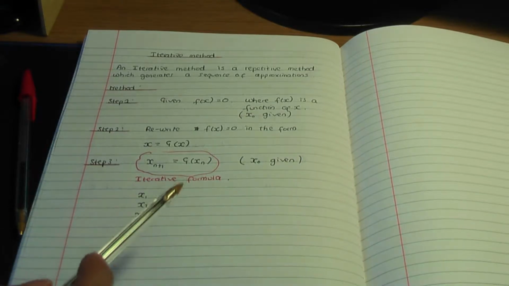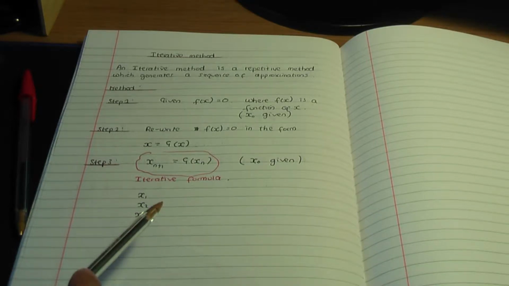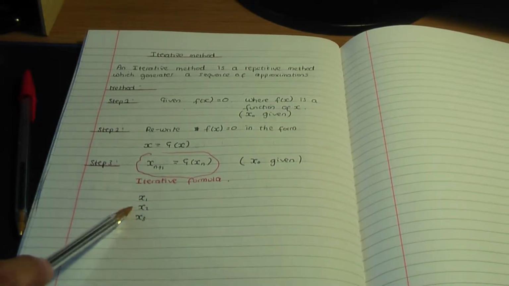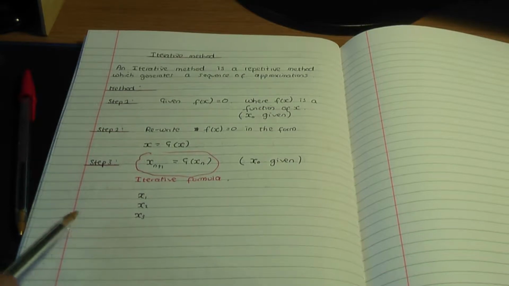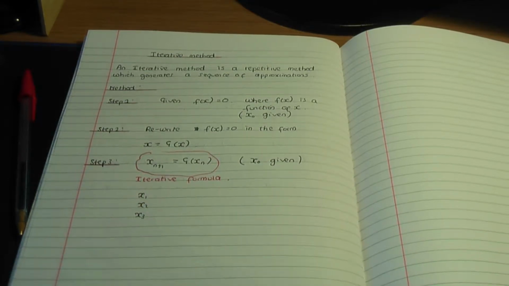For example, if the question says work out an approximate value of the root to, for example, 2 decimal places, you continue the process until consecutive values of x are the same to 2 decimal places.